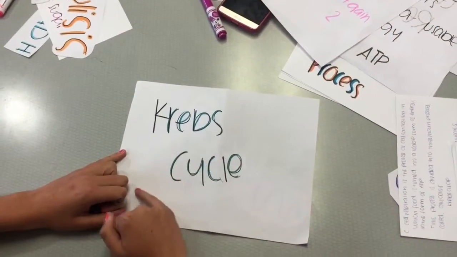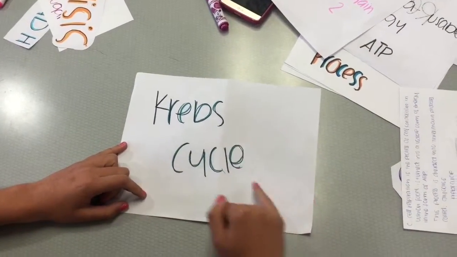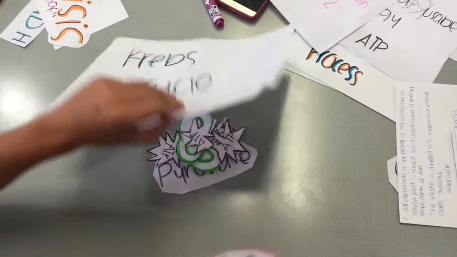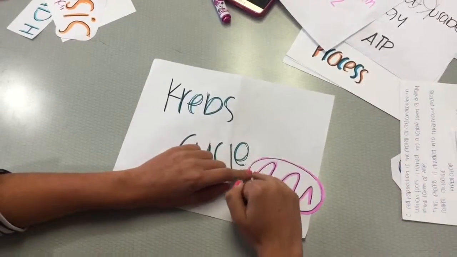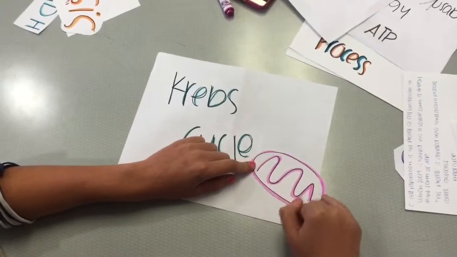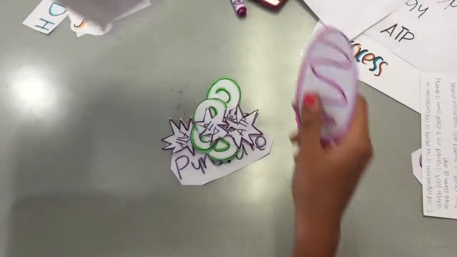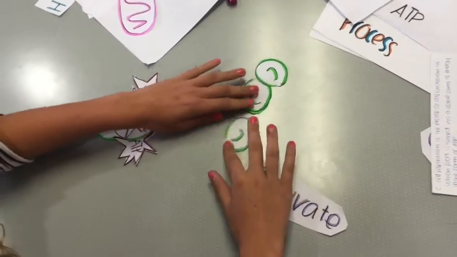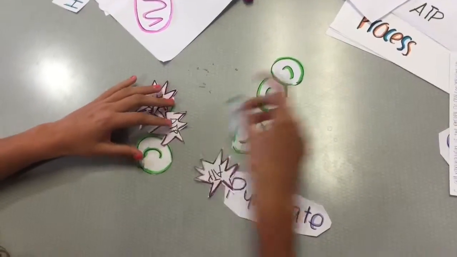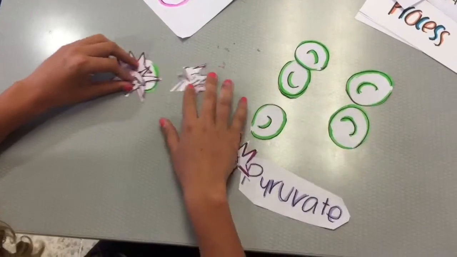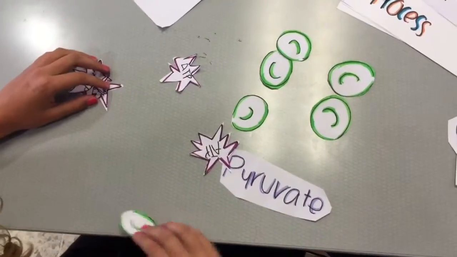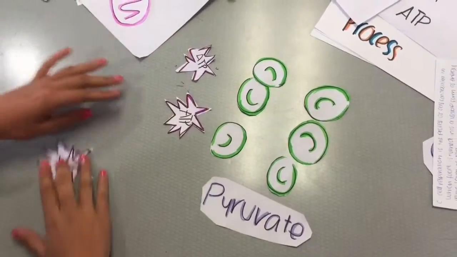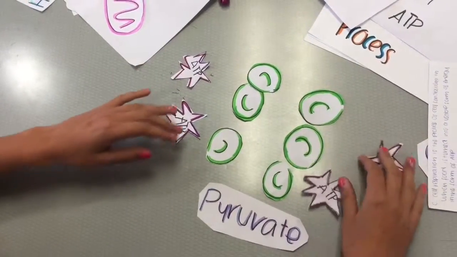We will now talk about the Krebs cycle. This process takes place in the mitochondria. This process consists of the pyruvates that were made with glycolysis being taken and turned into 2 ATPs per glucose molecule.